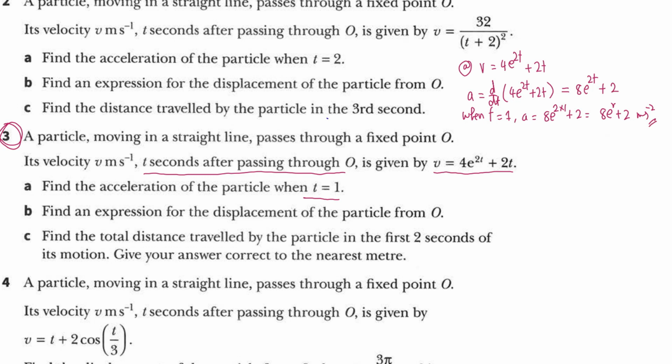Done. So the next question: find an expression for the displacement from the velocity. If we want to get displacement, we need to integrate. So let me integrate now for question B. Displacement we can express as s equals the integral of v dt. In this stage we integrate the velocity expression, the same expression, the integral of 4e^(2t) plus 2t dt. This expression we are going to integrate.